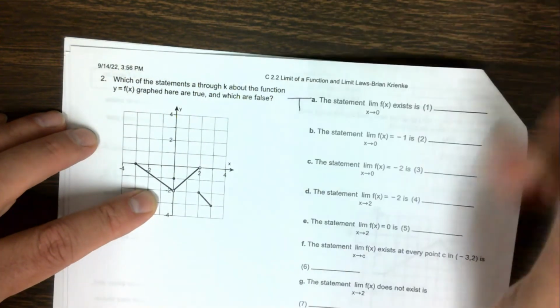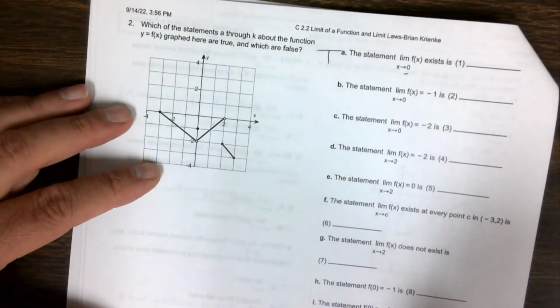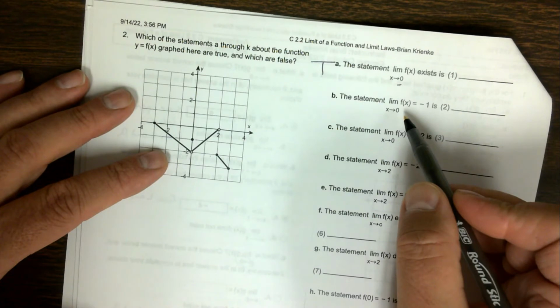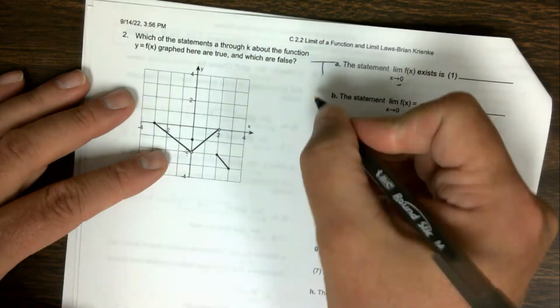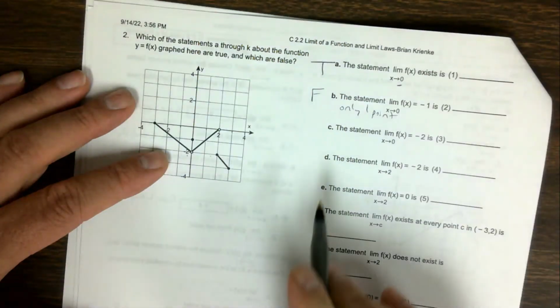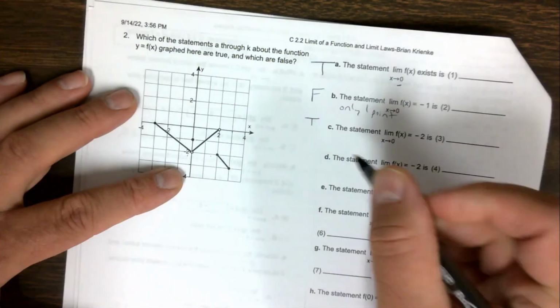By the way, your answers are here, and you can see all your trues and falses are bold, but sometimes it put it in a different order. So be careful, and you may want to label it to the side. So when it approaches 0, it does exist. And then they say, does it equal -1? No, it doesn't. Just because the point is there doesn't mean the limit is. And then does it equal -2? Yes, that's true, because it's the same from the left and right.